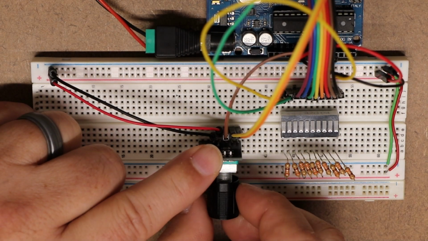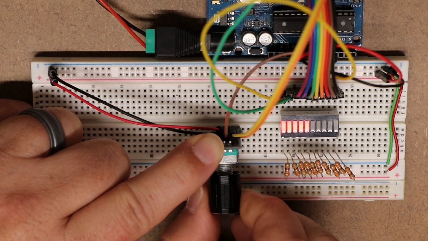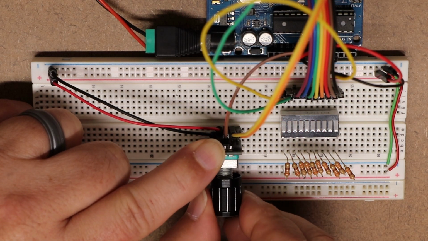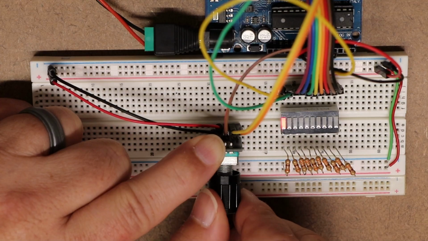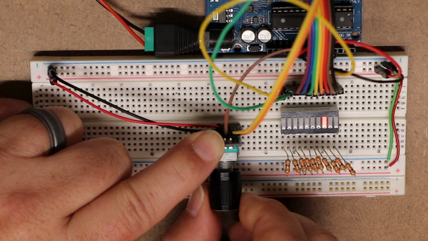Alright, let's go ahead and take a look at mode 1. Still working okay. Goes up and goes down. We'll do a mode selection. And there we go with mode 2. Goes all the way across, comes back.